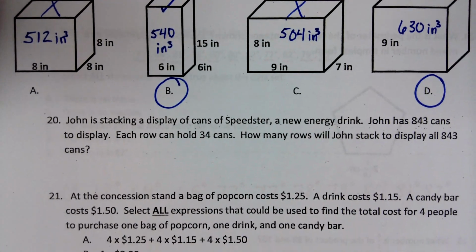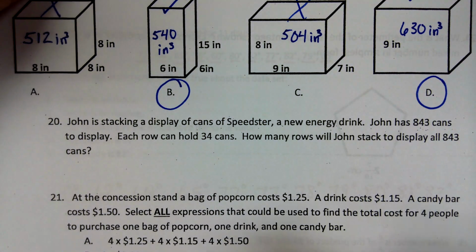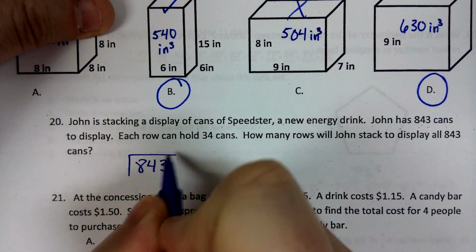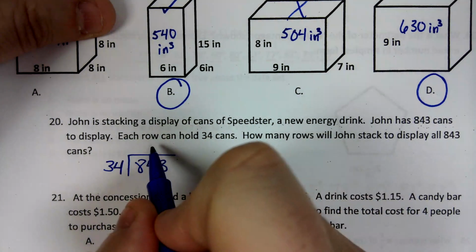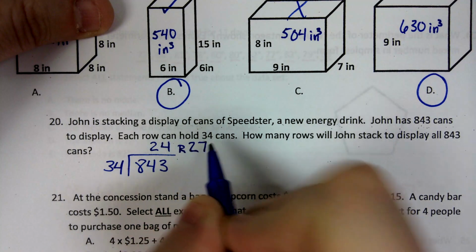On number 20, John is stacking a display of cans of Speedster, a new energy drink. John has 843 cans to display. Each row can hold 34 cans. How many rows will John stack to display all 843 cans? So what we're going to take a look at here is if we do the division, 843 divided by those 34 per row. If you go through and divide that out properly, you're going to get 24 remainder 27.